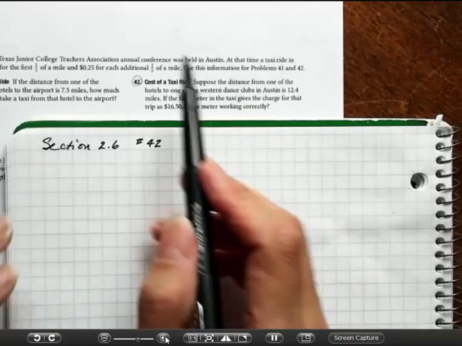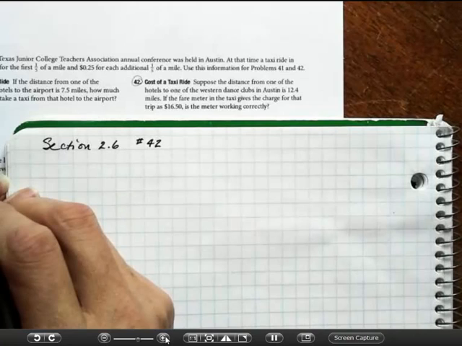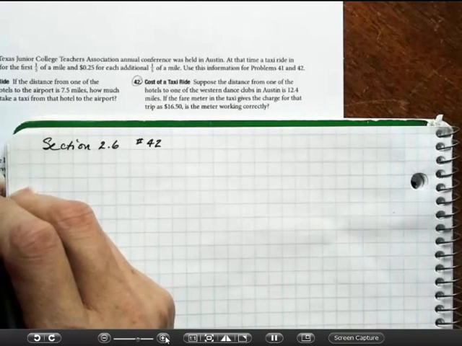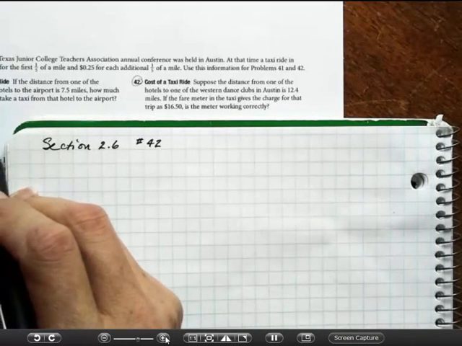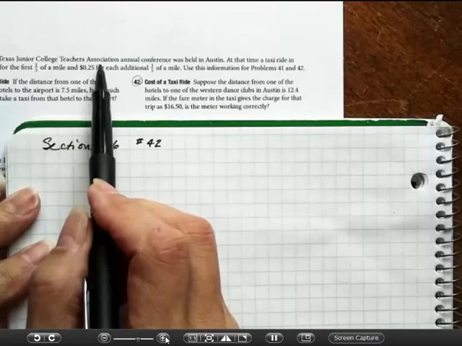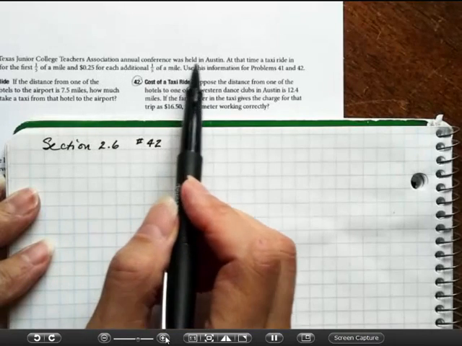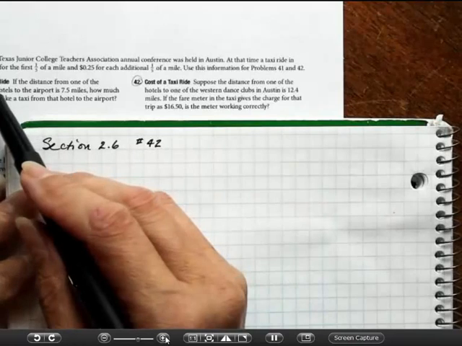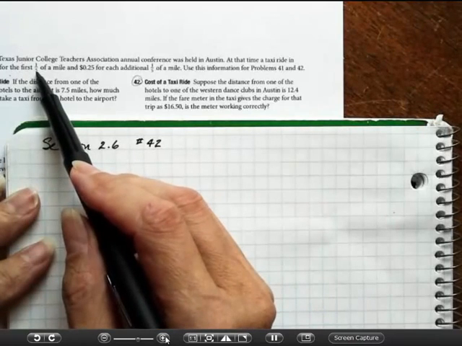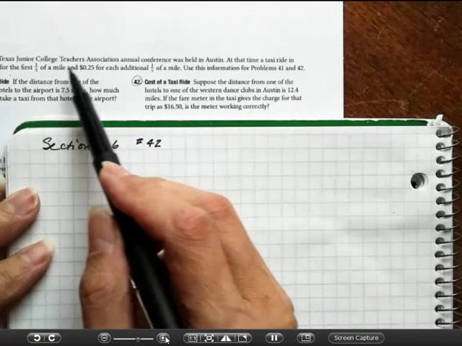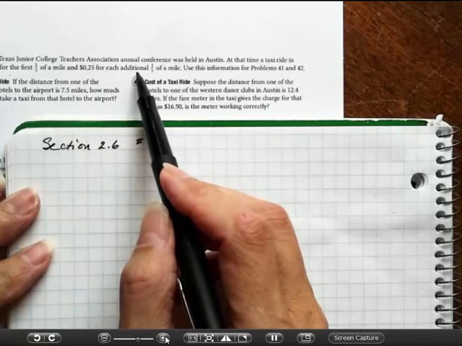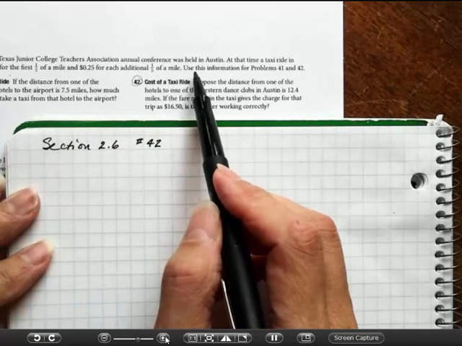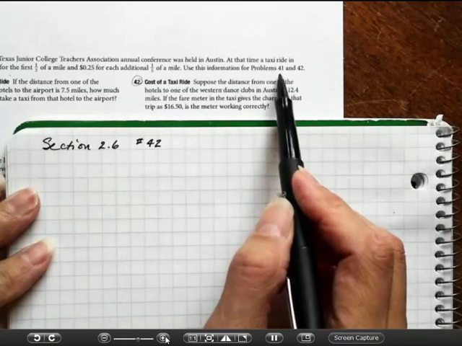So we're going to go back. I'm going to read this information that they give us at the top of the problem here. At one time, the Texas Junior College Teachers Association annual conference was held in Austin. At that time, a taxi ride in Austin was $1.25 for the first 1/5 of a mile and 25 cents for each additional 1/5 of a mile. Use this information for problems 41 and 42.